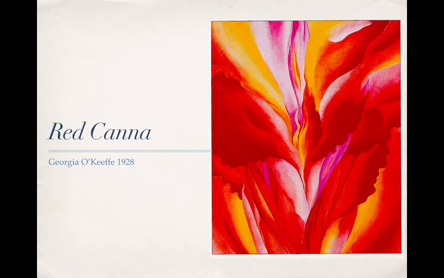So I think it's interesting and important to know that although a lot of Georgia O'Keeffe's flower paintings are abstraction, they're not so abstract that you can't tell that it's a flower. Every piece of work that she does has a subject matter, but the details are very minimal.